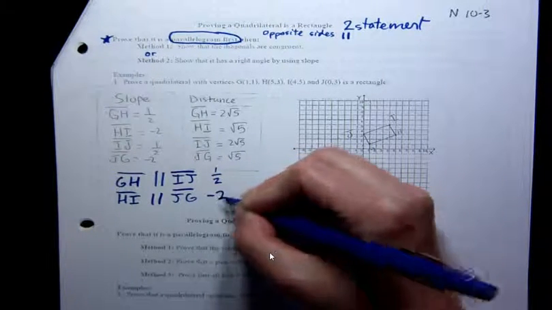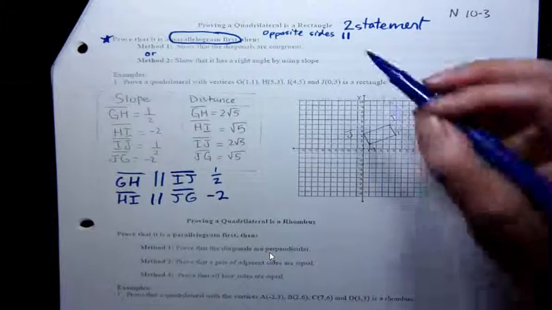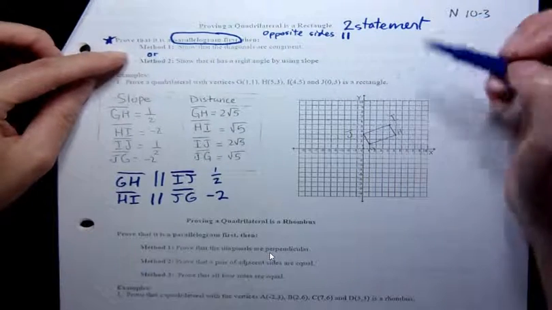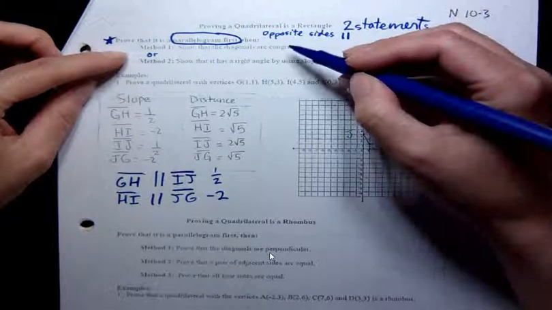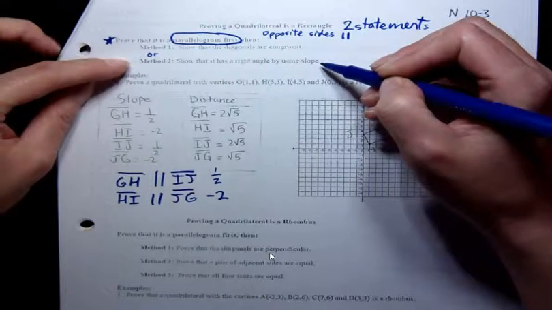So if you're ever mixed up on any of these proofs, start by writing what's parallel. Okay, that's always the starting point. And if nothing's parallel, that's even better because there's only 1 or 2 options where nothing's parallel. Okay, so I started out by writing what was parallel. And now I'm going to go to my rectangle proof. And so next I can show diagonals are congruent or show it has a right angle using slope.